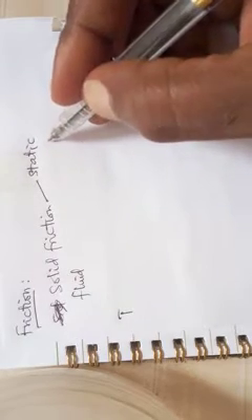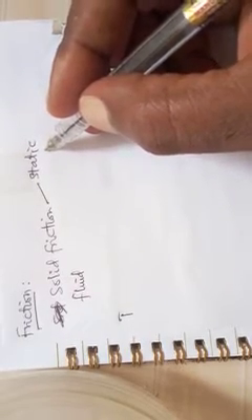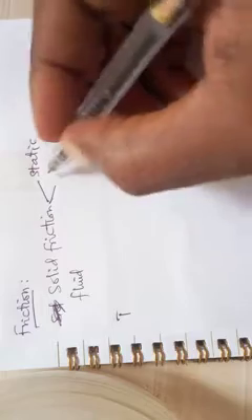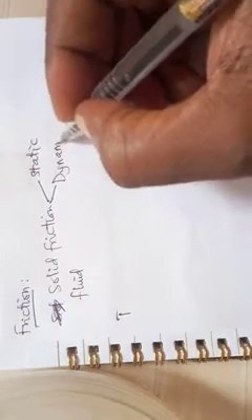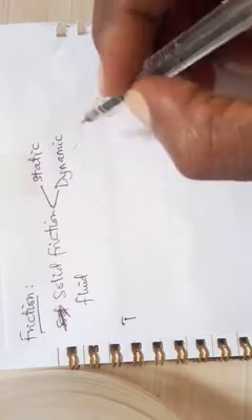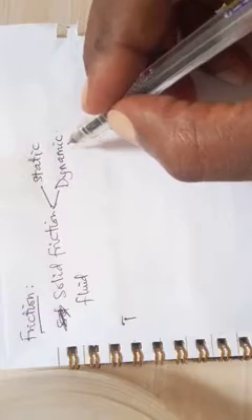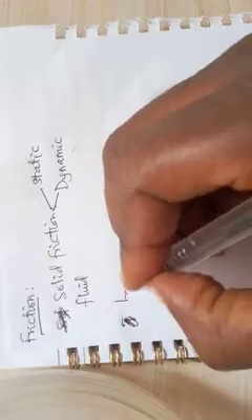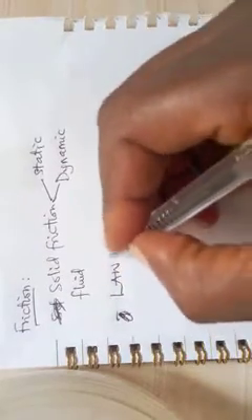We now have types of solid friction. Under this, we have static friction. This static friction is the one that acts between two solid surfaces at rest. The word static means rest. And we also have dynamic friction. This is a friction that acts between surfaces that are in motion.